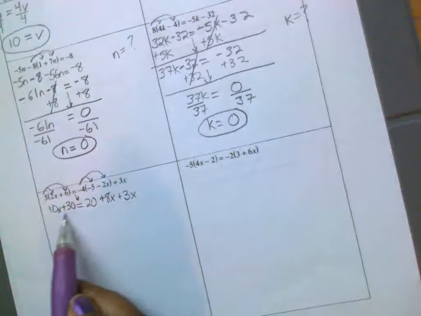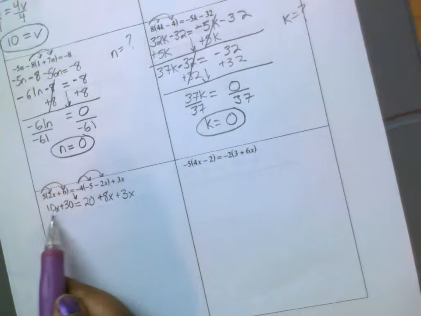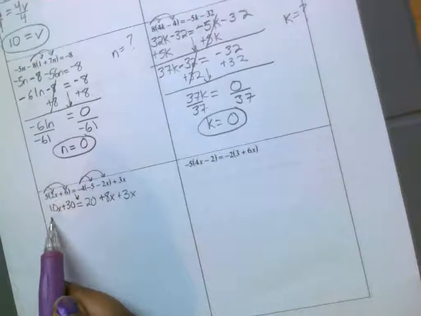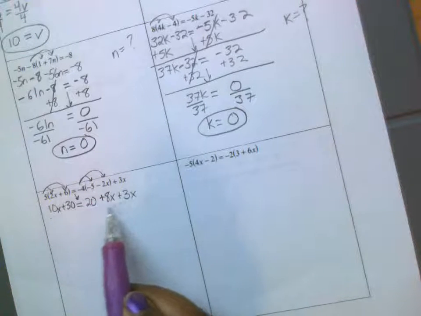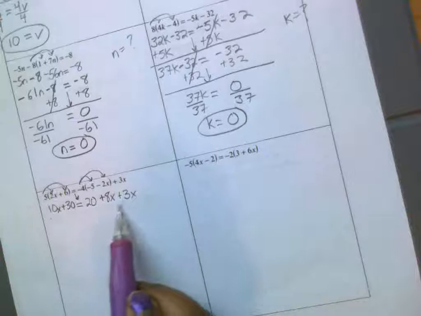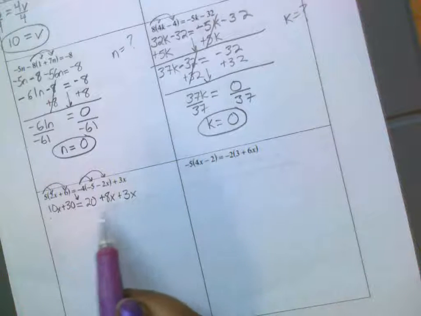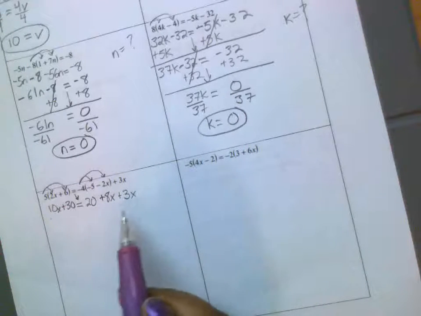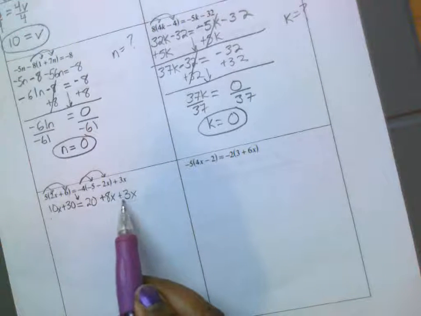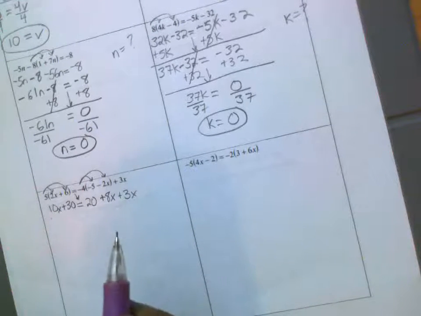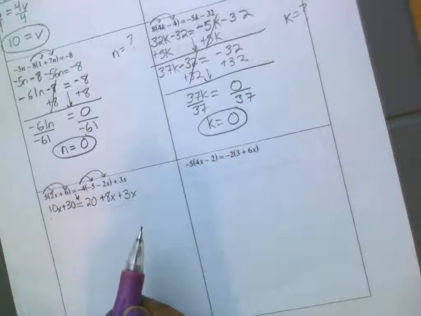We cannot combine these two terms on this side because they are not alike. So let's look at the other side. What terms can we combine over here, RJ? Very good, RJ. The 8x and the 3x. Great job. What does that give us, RJ?